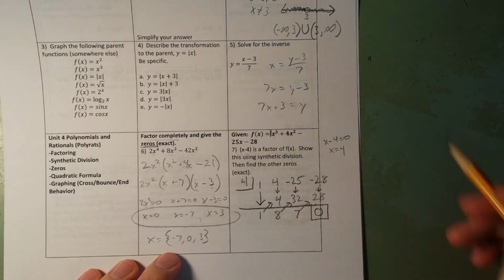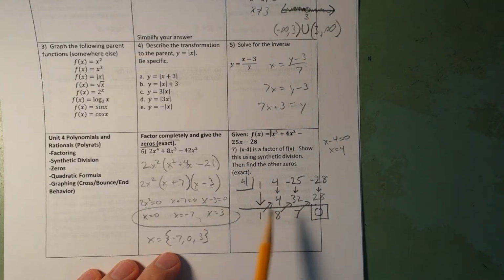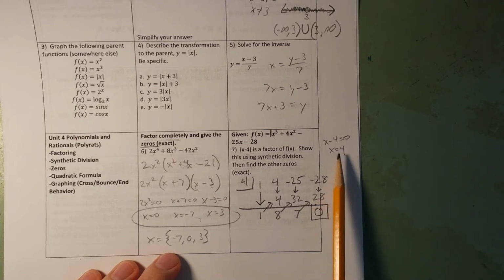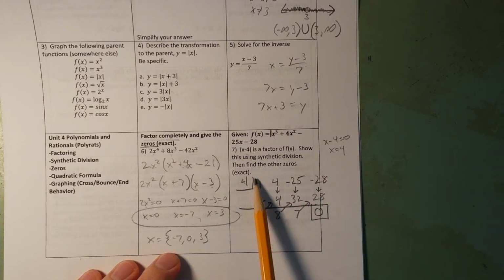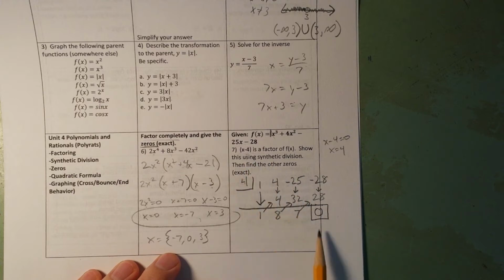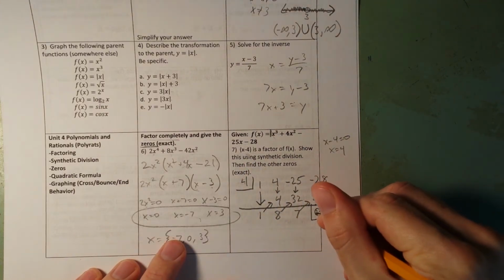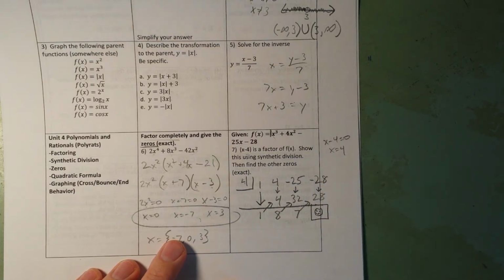Is that good or bad? Well, this is what we wanted. This is how we know that this x minus 4 actually is a factor, or equivalently, that 4 actually is a 0 of this polynomial. So I'll put a little smiley face. That's what we wanted. We wanted a 0.